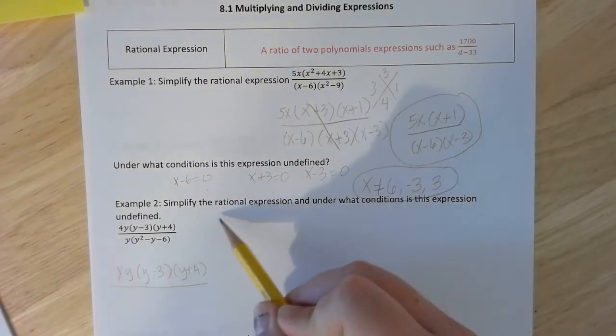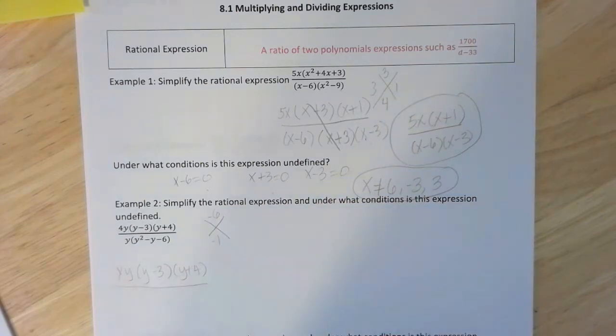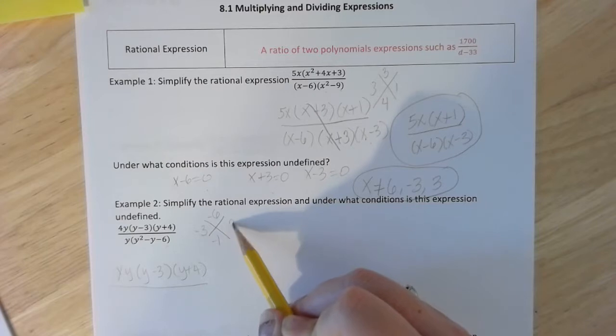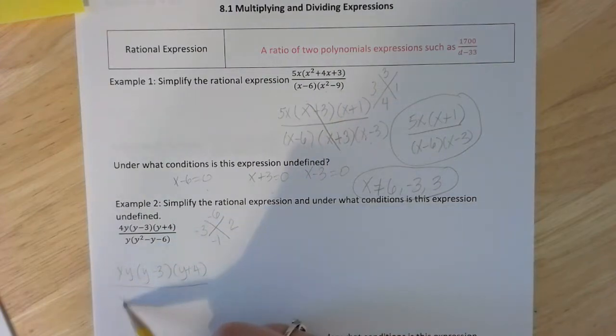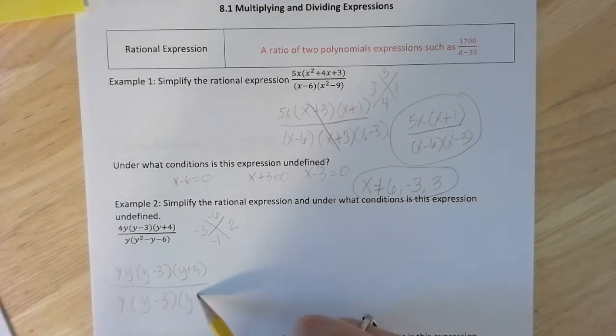I can factor this out. It multiplies to a negative 6, adds to a negative 1. That's negative 3 and 2. So I'm going to have a y, y minus 3 and a y plus 2.